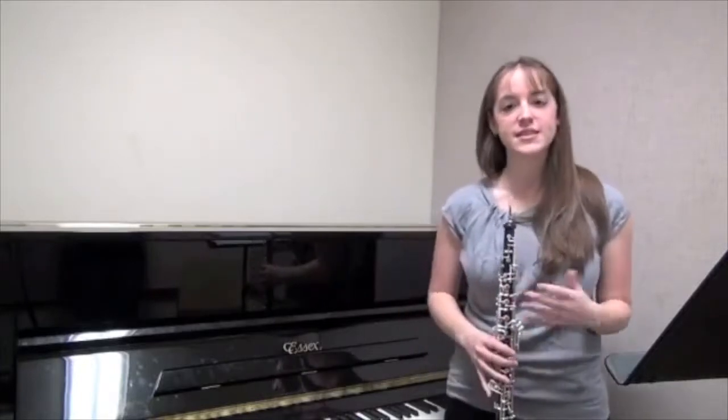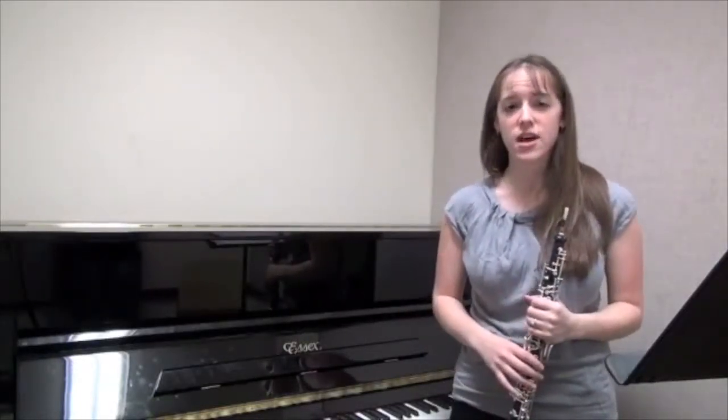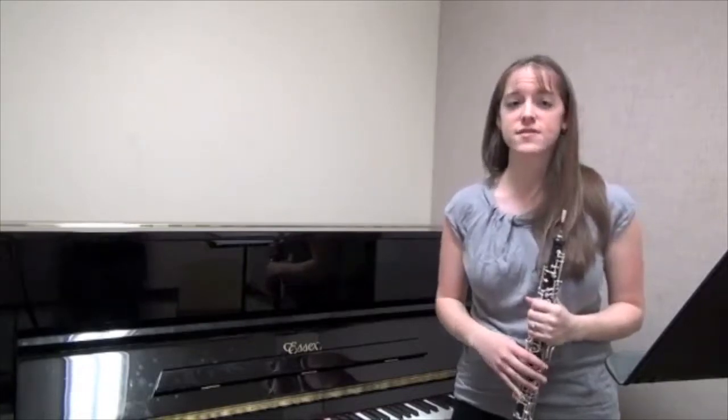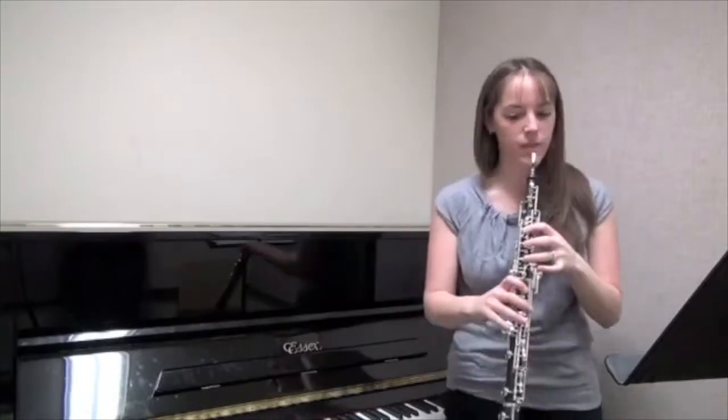The low register is really deep and full, but it's hard to have a lot of fast articulations in that range and to play softly. So it's nice if things are slurred and if we can play them loud, and this is what it sounds like down there.